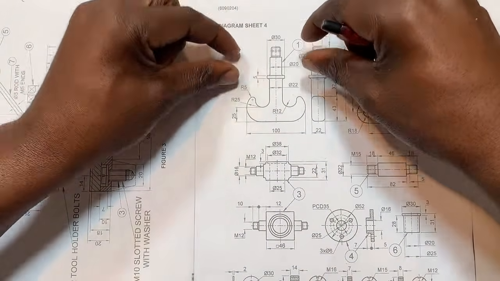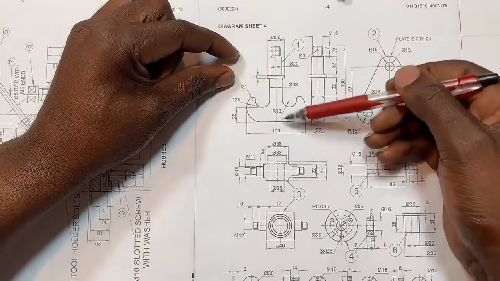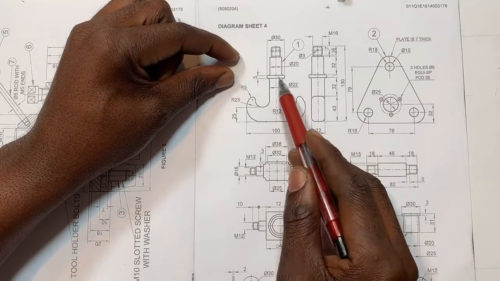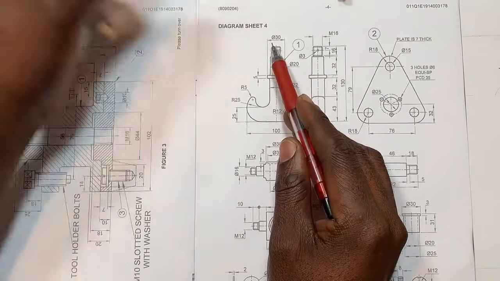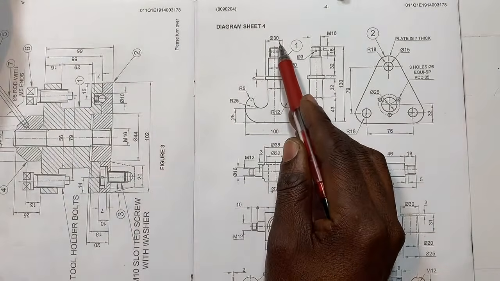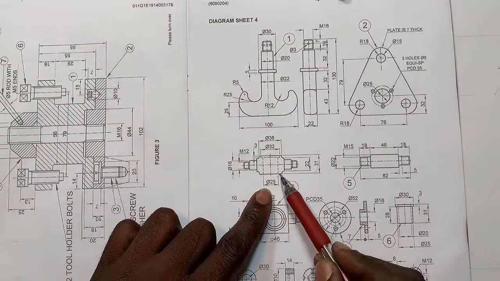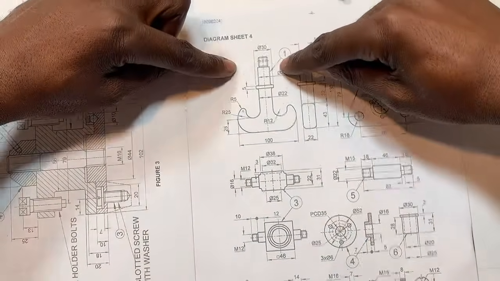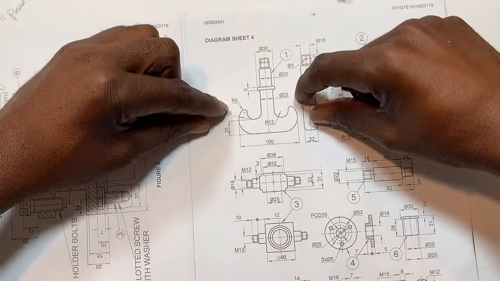There will be a play, but it's not going to fall down up until here because of that hook. That hook is diameter what? Diameter 30, whereas here is diameter 25. So if you take item 3, you fit it into item 1. Of course, it's going to enter there, but it should be a play.